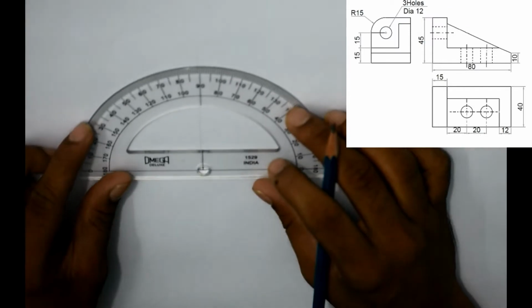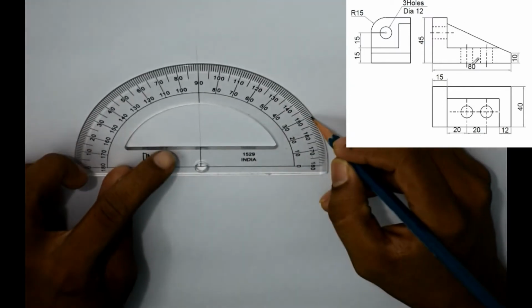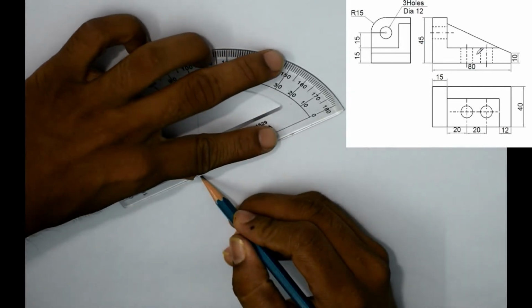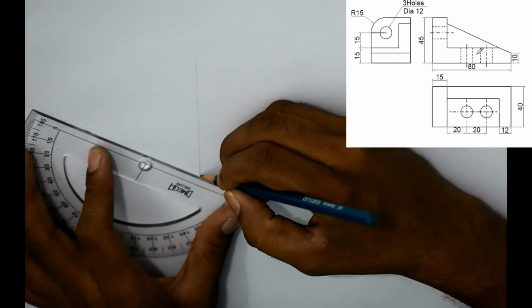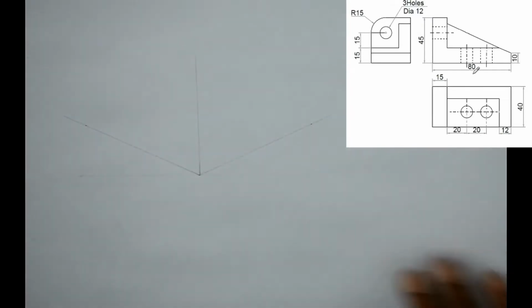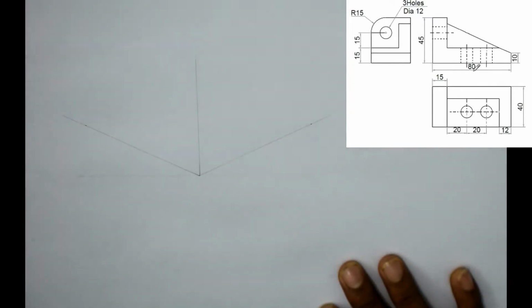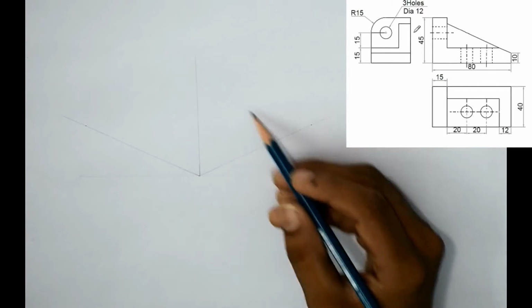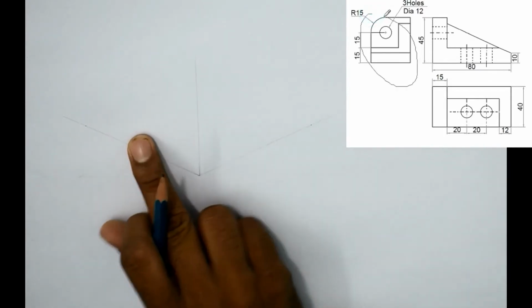So I will start again with the isometric planes first. This is 30, this is 30. Here we go, our isometric plane is completed. Now, as in the question, the diagram is on the left hand side of the sheet, which means it is a right hand side view. That means the right hand side view will appear here, and this will be our front view.